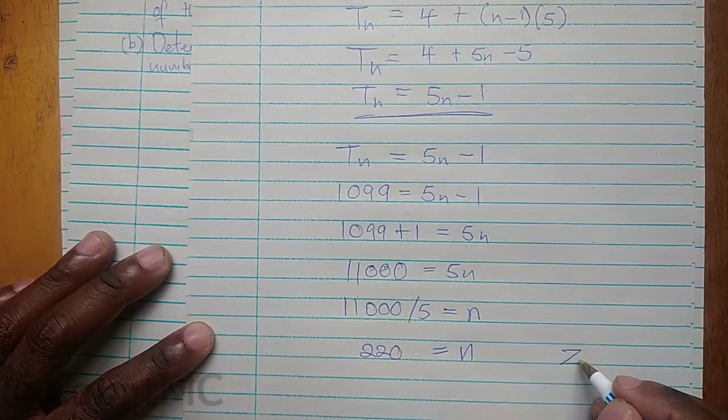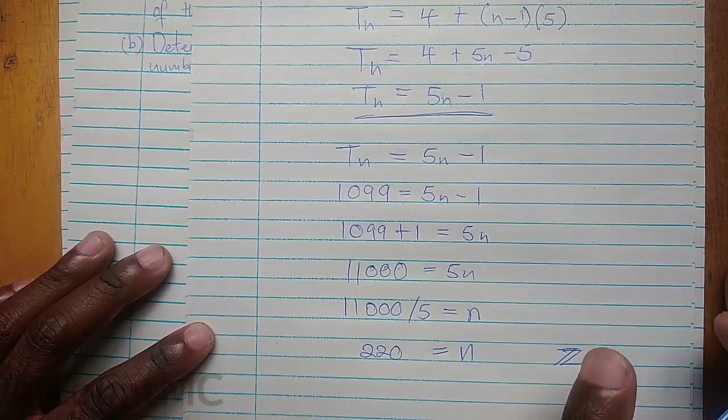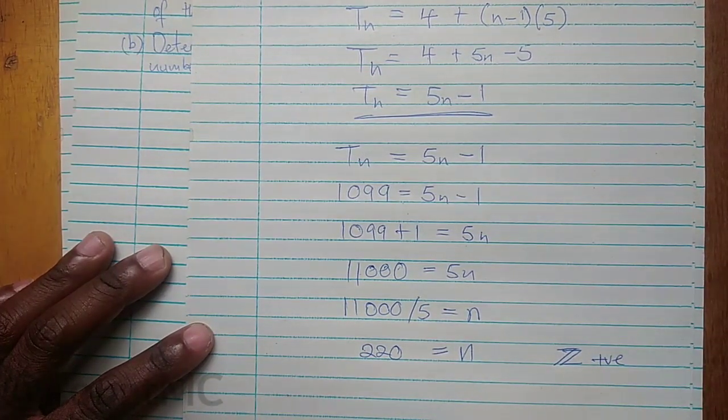So since n is a positive integer, we know that 1099 is part of the sequence.